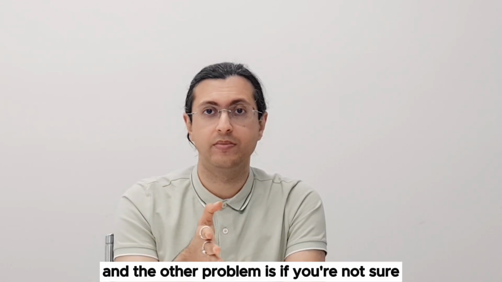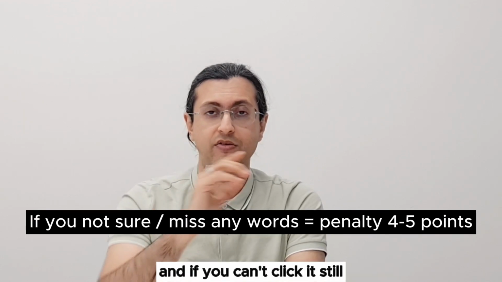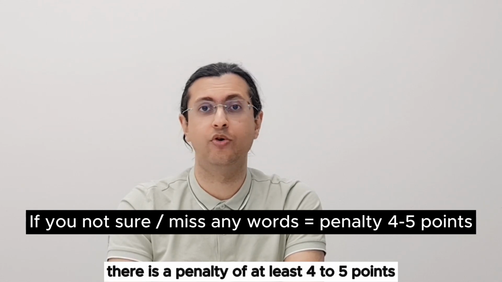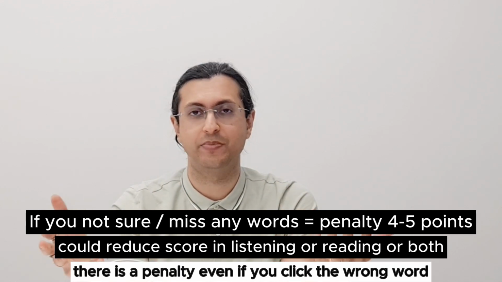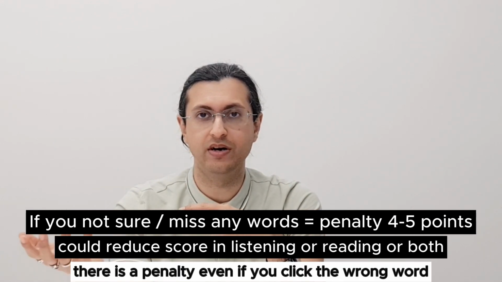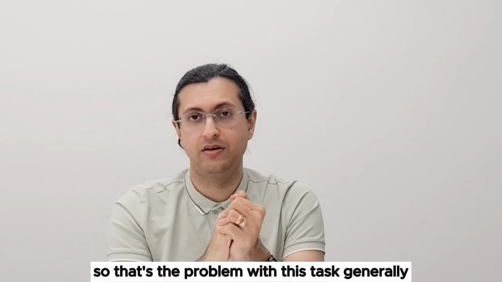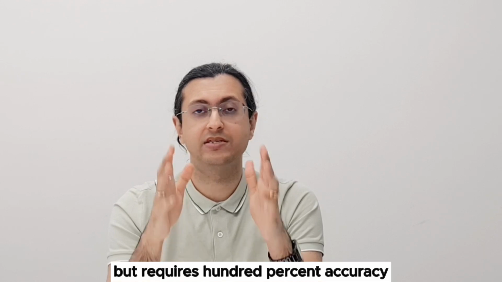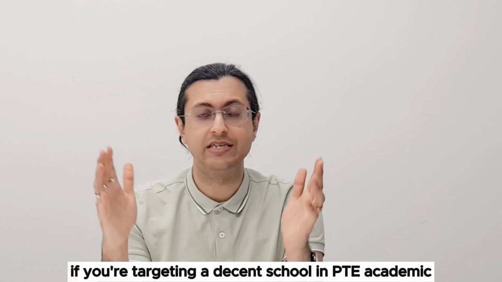And the other problem is, if you're not sure or if you miss any word, and if you can't click it, still there is a penalty of at least 4 to 5 points in listening or reading or both. So both ways there is a penalty, even if you click the wrong word or if you miss clicking the incorrect word. So that's the problem with this task. Generally it's an easy task but requires 100% accuracy if you're targeting a decent score in PT academic.